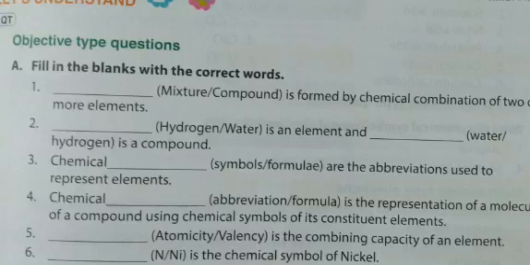Number 1, dash is formed by chemical combination of 2 or more elements. The answer is compound. Number 2, dash is an element and dash is a compound. So first of all you have to write hydrogen and next one you have to write water. Number 3, chemical dash are the abbreviations used to represent elements. So you have to write symbols.